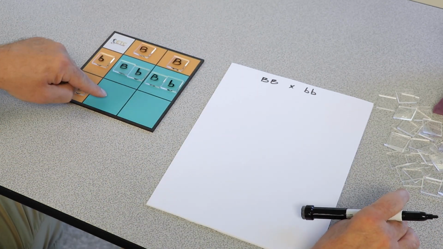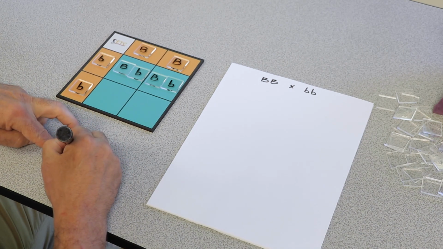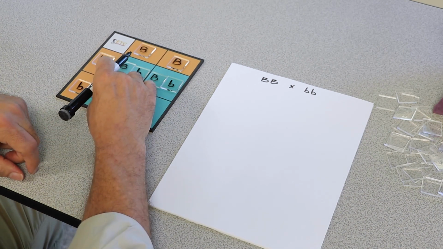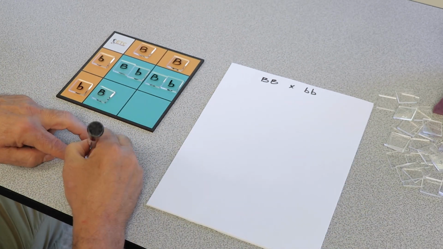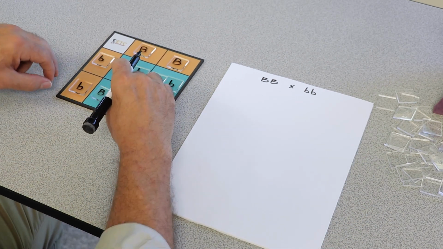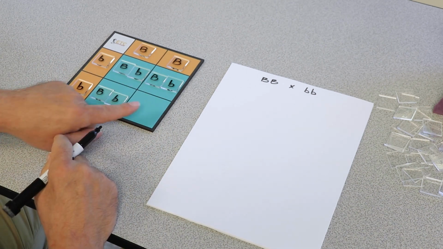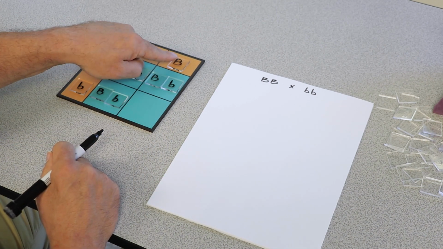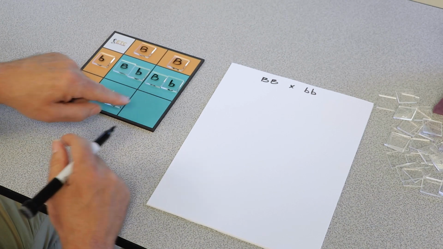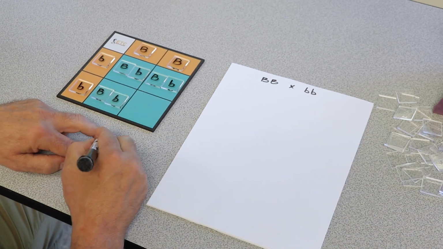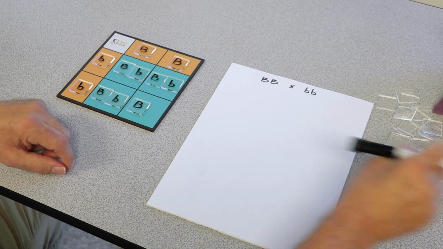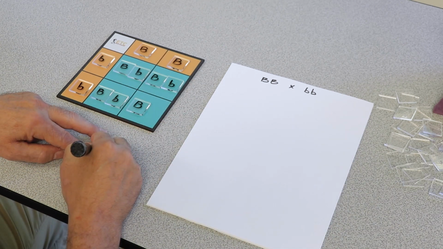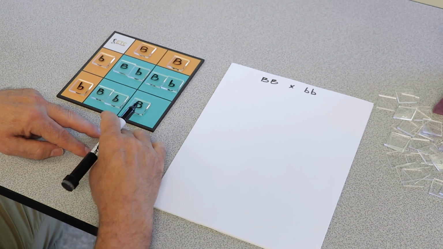This third offspring will receive a dominant B from this parent, and it will receive a recessive blue from this parent. The fourth and final offspring will also receive a dominant brown from this parent, and it will also receive a recessive blue from this parent.